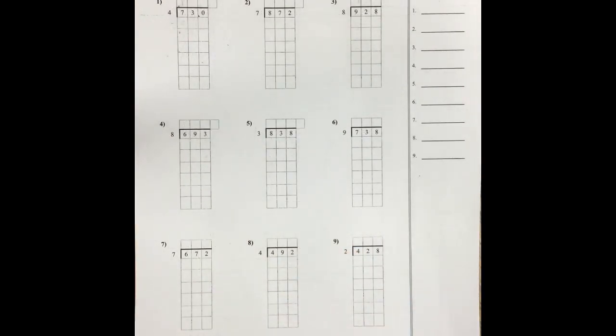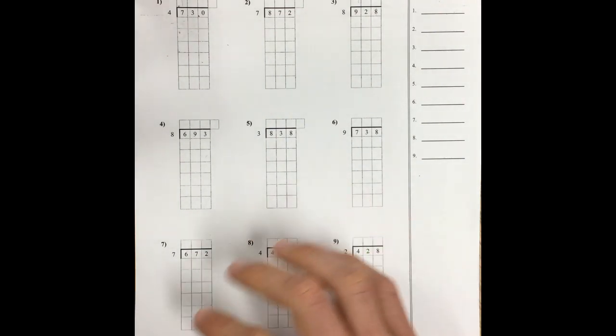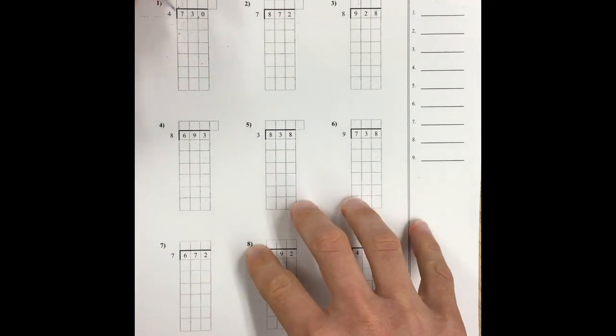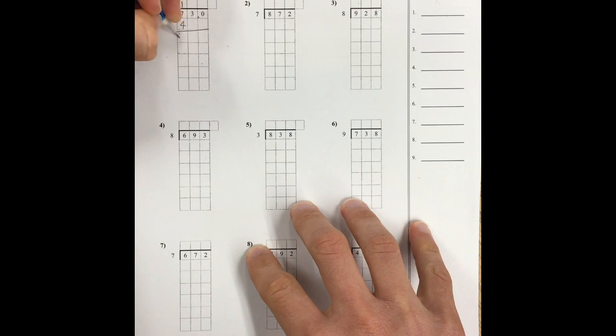This is our vertical division with a helper grid worksheet. Please remember to write your name in the top right corner. Number 1, 730 divided by 4. 4 goes into 7 one time. 1 times 4 is 4. 7 minus 4 is 3. We'll bring our 3 down to get 33.